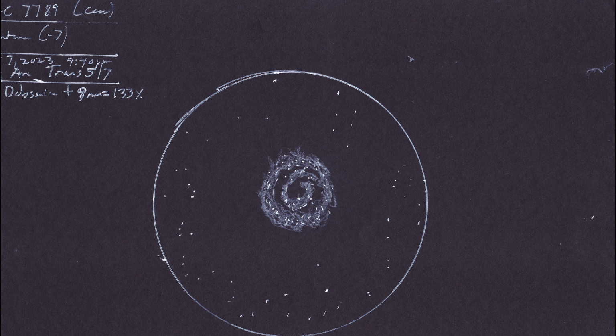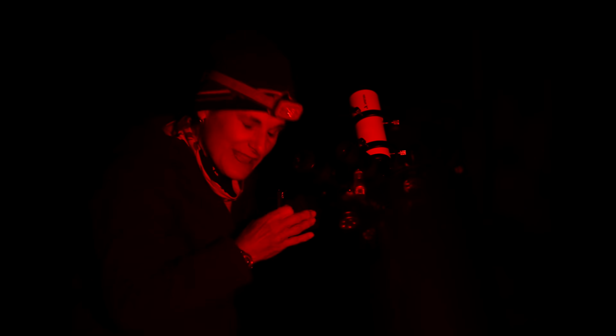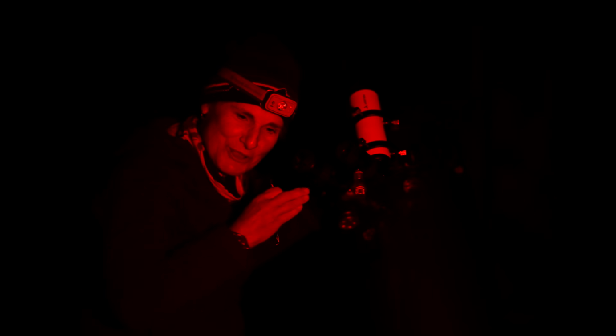Oh wow, that is beautiful. Stunning. It really does look like rose petals. Does it look like rose petals to you? I started with 24 millimeters, but I increased with a 9 millimeter to give me 133 times magnification. It's beautiful. It is subtle though. It almost looks like a spiral galaxy.